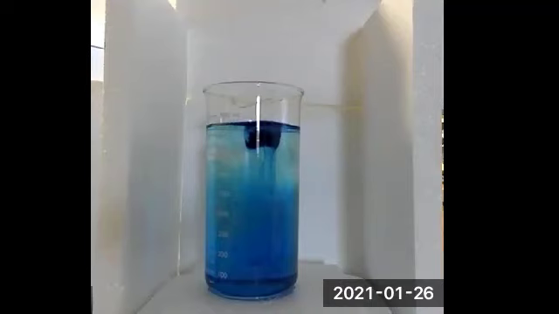The frozen water, the ice cube, is still floating on the surface of the warm liquid water.